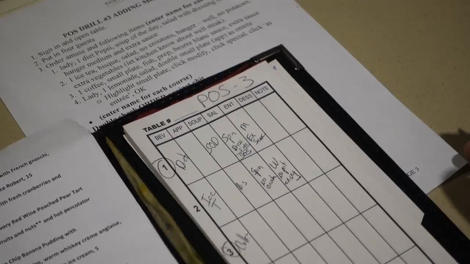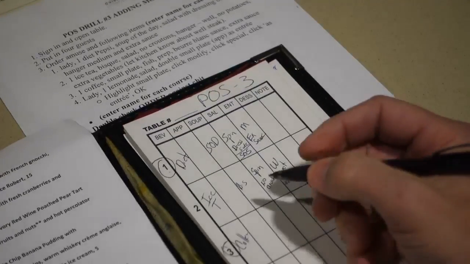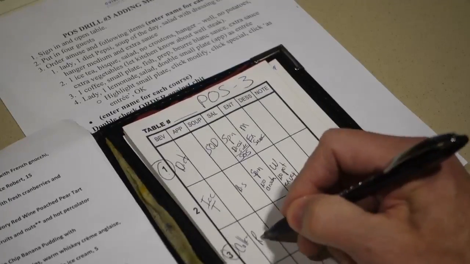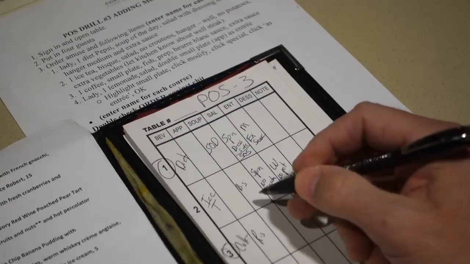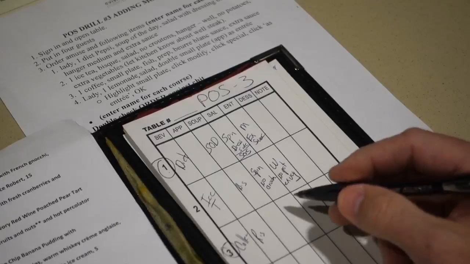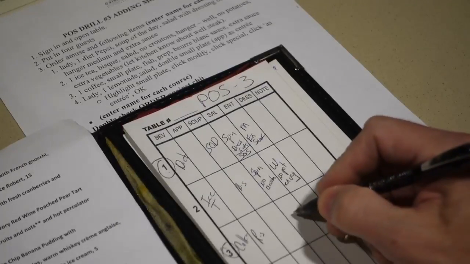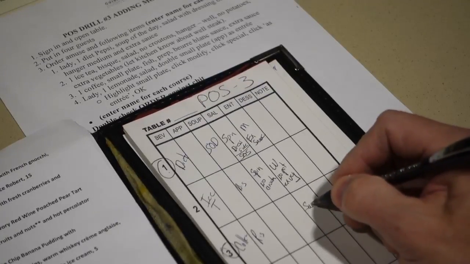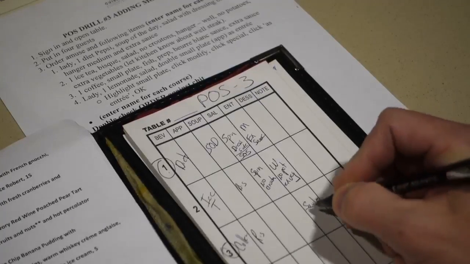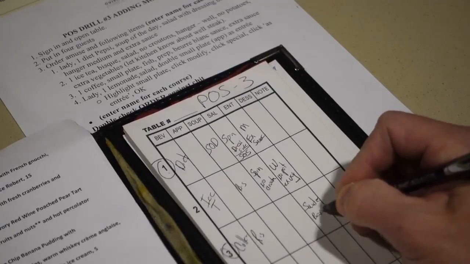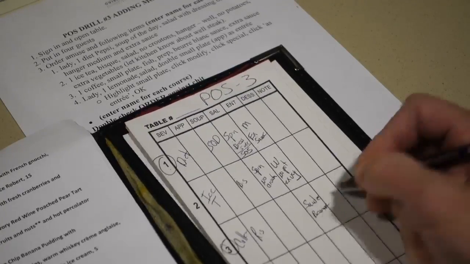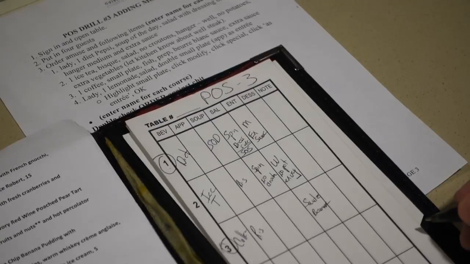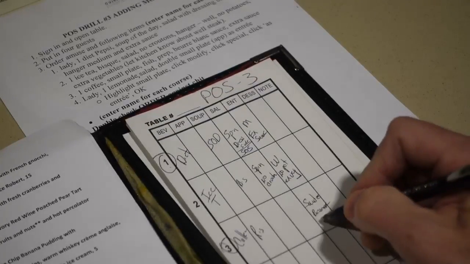The third person would like a small plate, and I think she would like the risotto. And then she would like the fish, so it's going to be sauteed, and it will be with the béarnaise. And extra sauce.